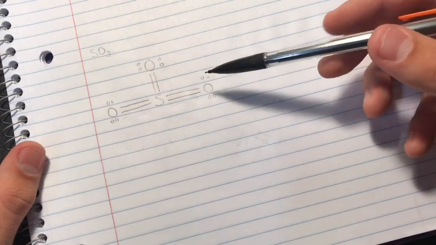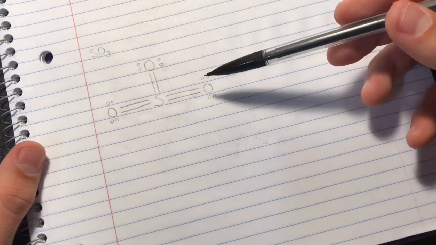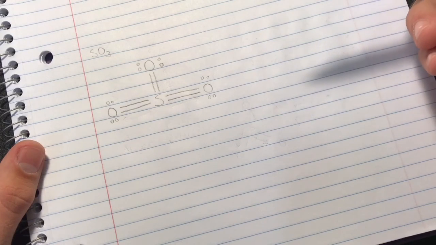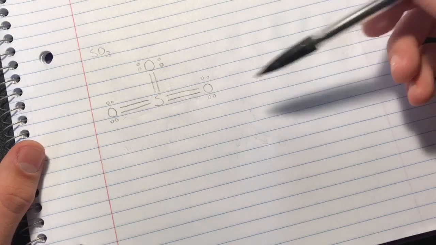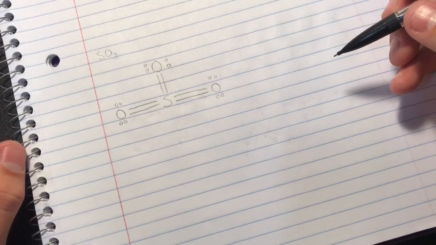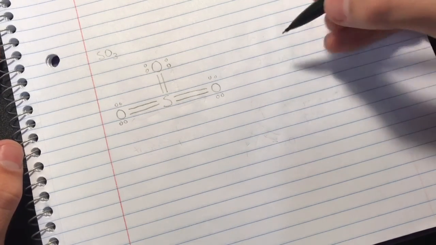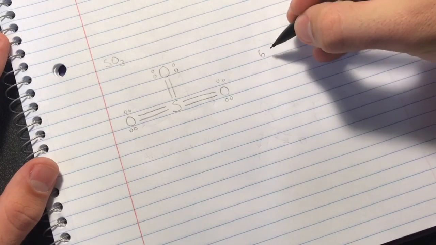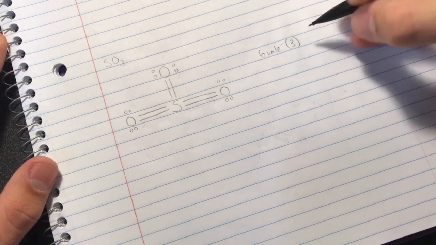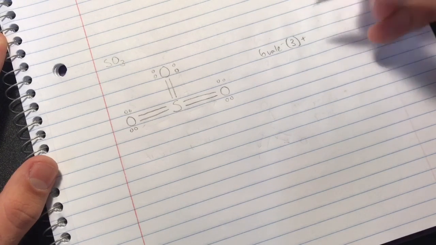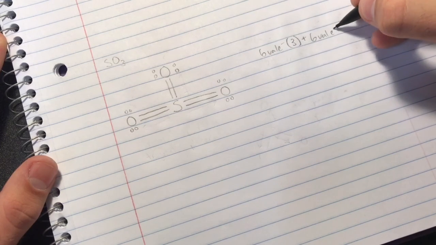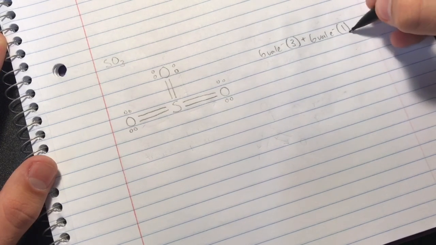I went ahead and drew the Lewis structure, and I'm going to explain why I drew it this way in a second. First, let's tally up the total number of valence electrons present in the molecule. So oxygen has 6 valence electrons, and so does sulfur. So let me write that down. There's 6 valence electrons, and then there's 3 oxygen atoms, so we're multiplying that by 3. Sulfur has 6 valence electrons, and there's only 1.